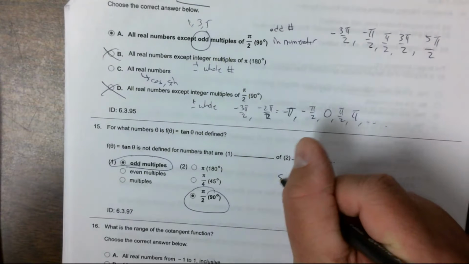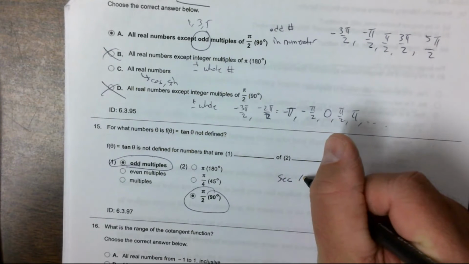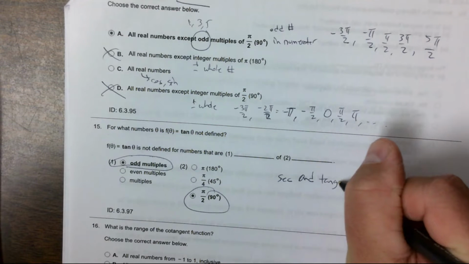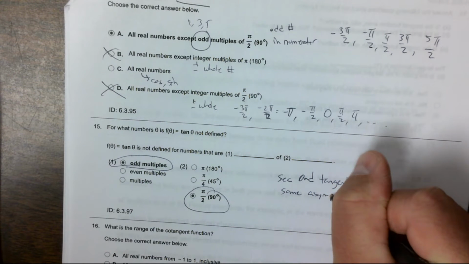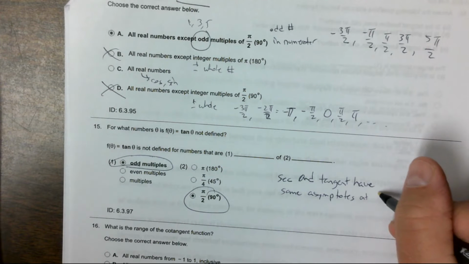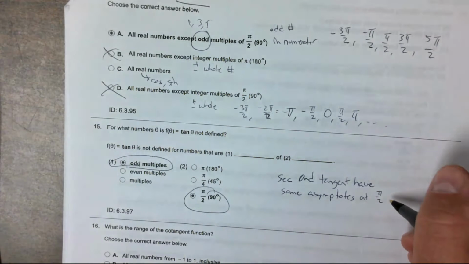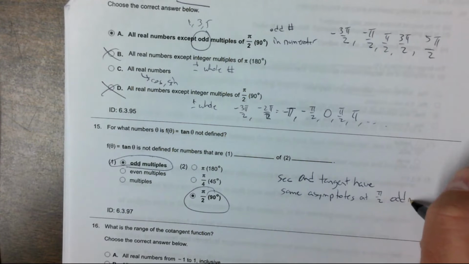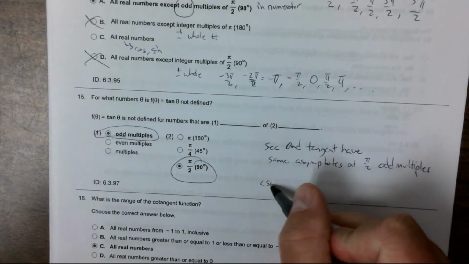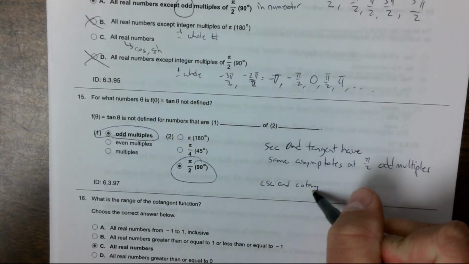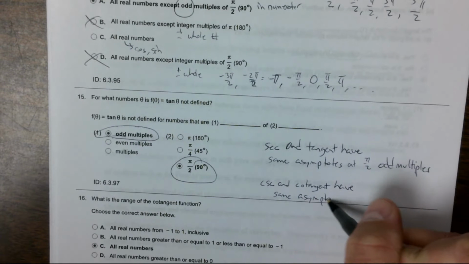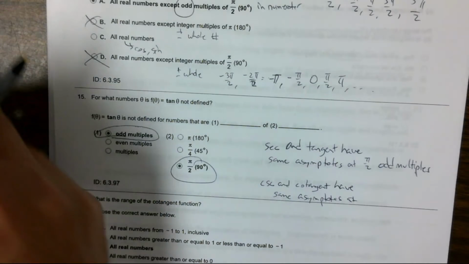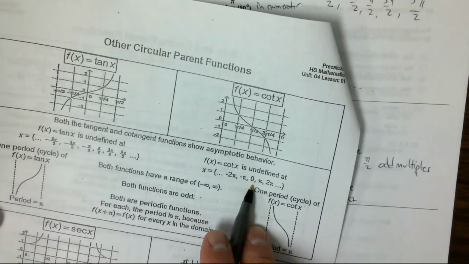So secant and tangent have the same asymptotes at pi halves, odd multiples, and cosecant and cotangent have the same asymptotes. This is where it's negative pi, 0, pi.